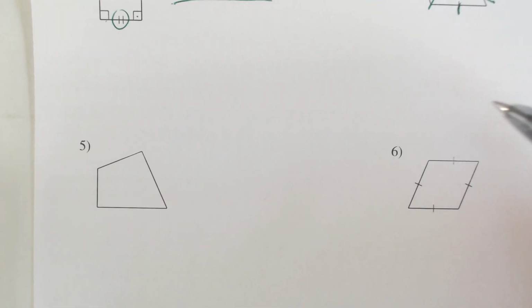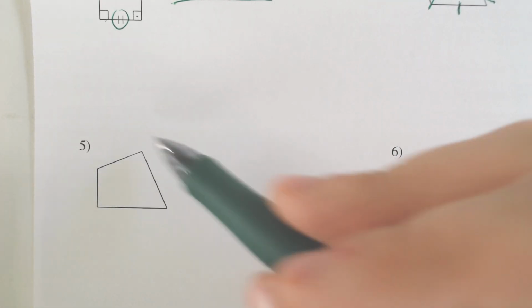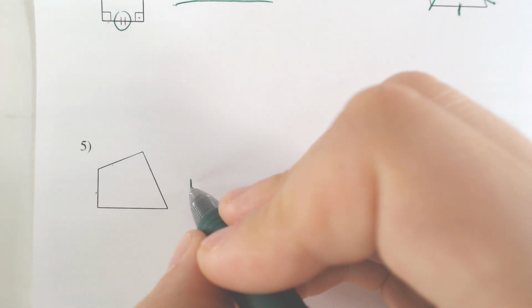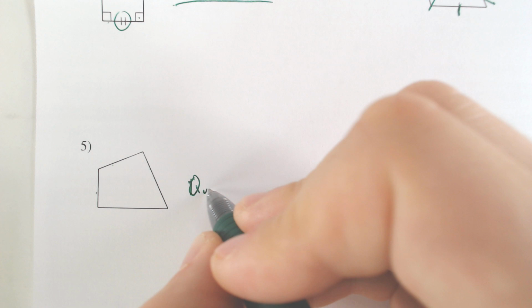Number 5, there is nothing there. We don't have any parallel sides. We don't know if any of the sides are equal. So this is just what we call a quadrilateral.